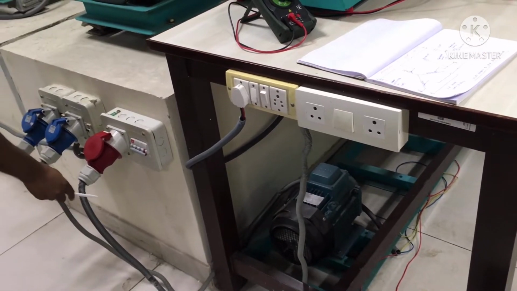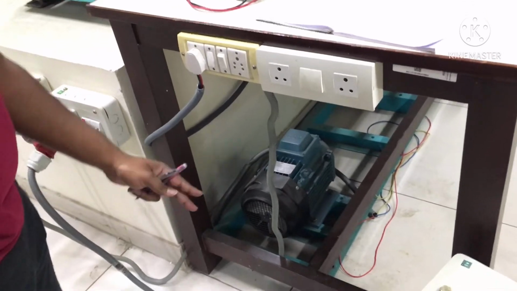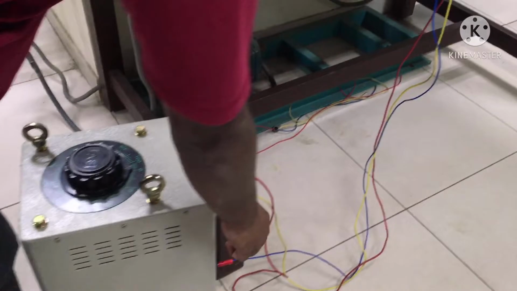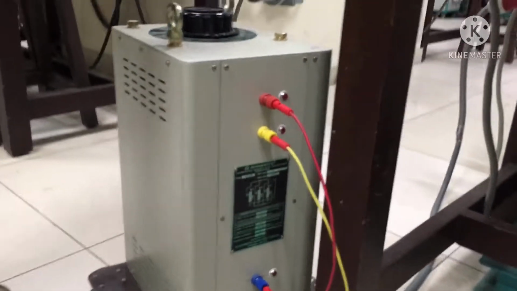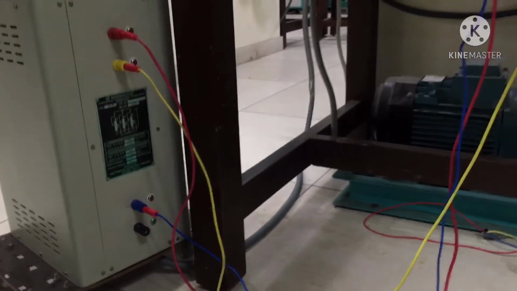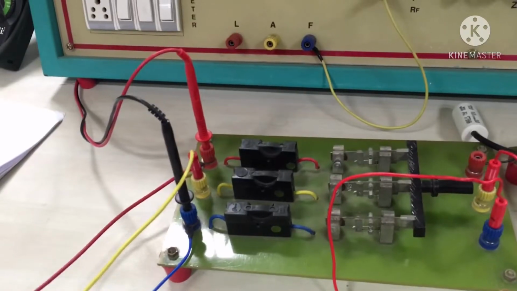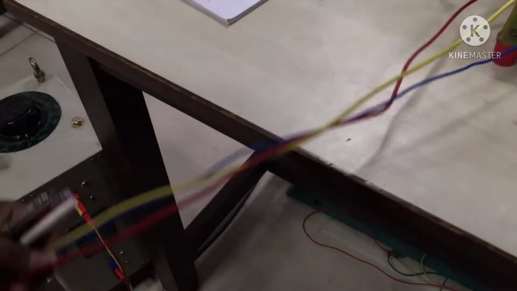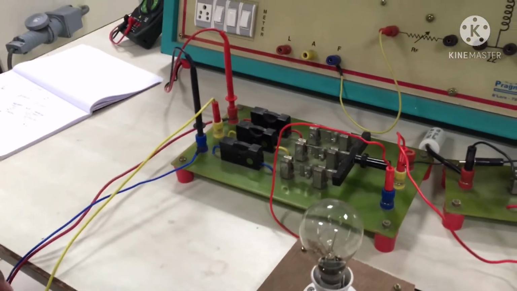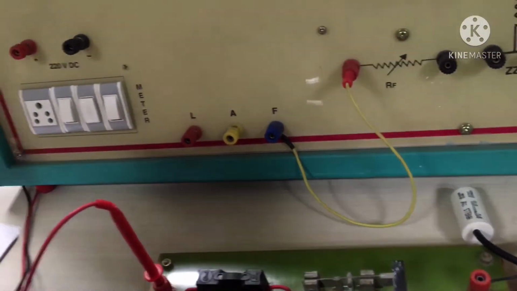This is the 3-phase 415 volts 50 Hz AC supply. This AC supply is given to the 3-phase auto transformer input, and the output R, Y, B terminals we are taking. These are the R, Y, B terminals of the 3-phase output of the 3-phase variac. Output terminals of the 3-phase auto transformer R, Y, B have been connected here, and in between R and B we have connected one multimeter.